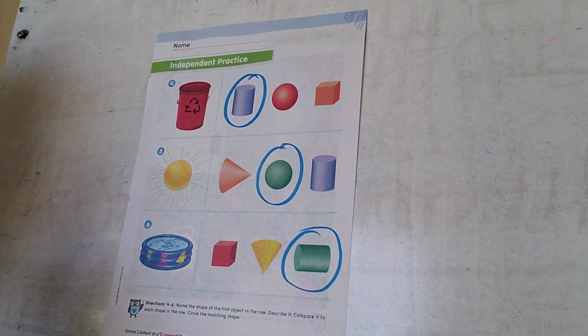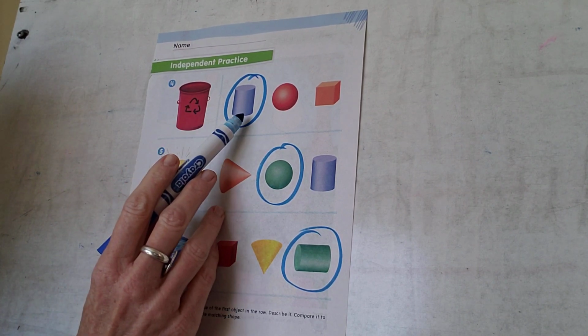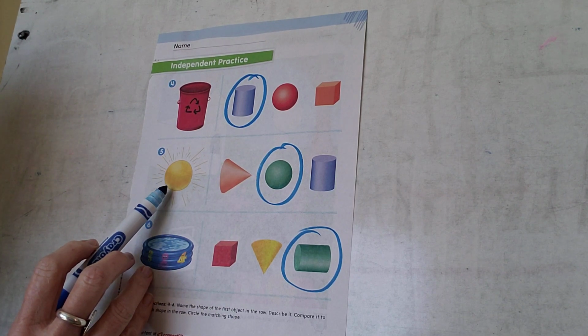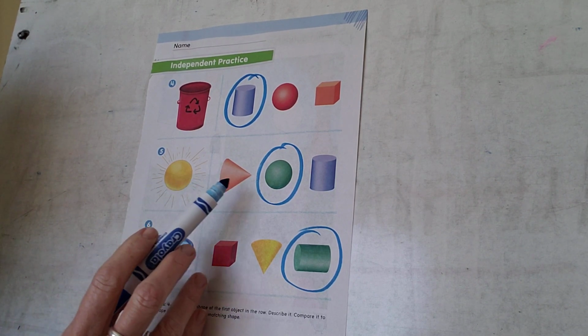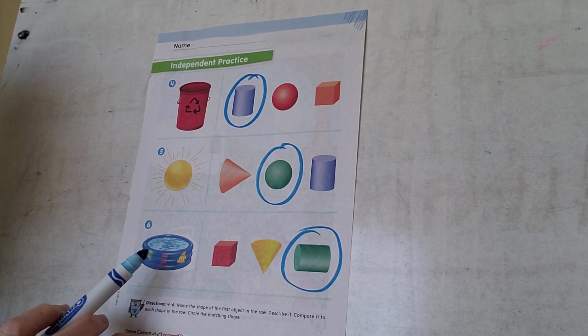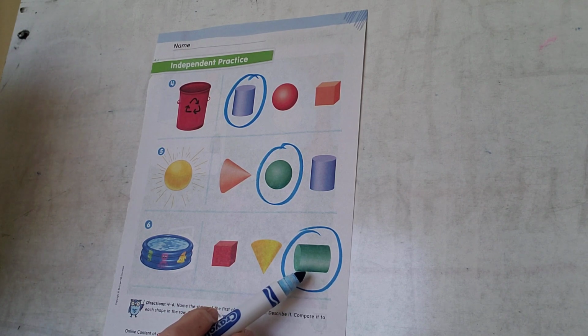All right, let's go ahead and check together. So the recycle can is shaped like a cylinder. The sun is shaped like a sphere. And the pool is shaped like a cylinder.